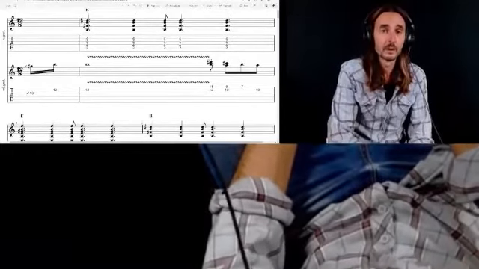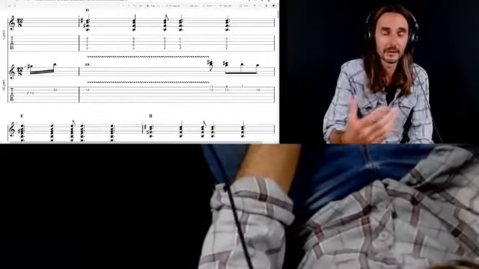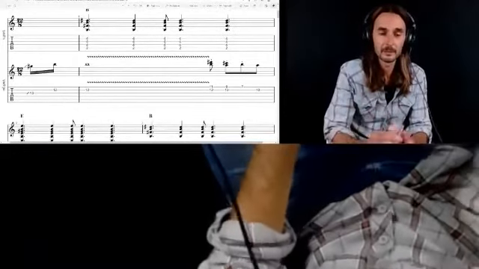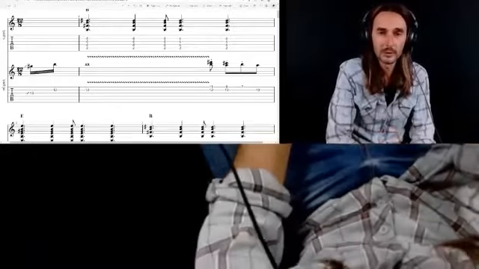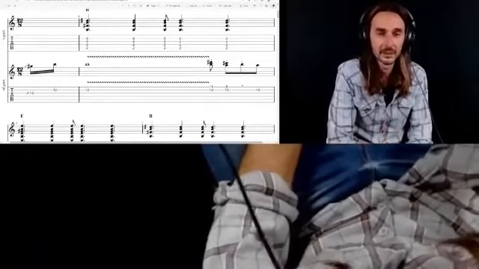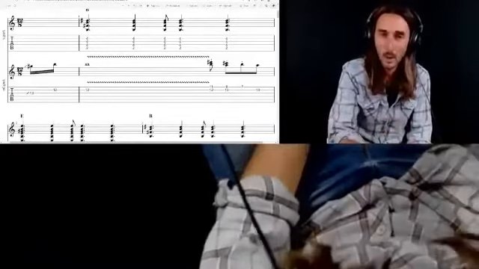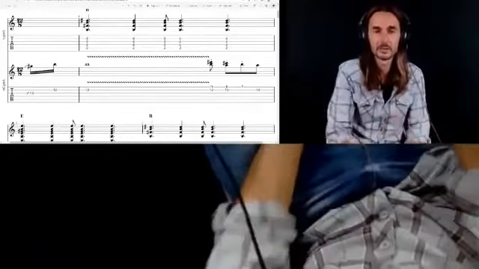The key can pretty much be determined by the chords, typically, but not always. The key is kind of the root note of the first chord of the song. That's not always true, but that's a good place to start.